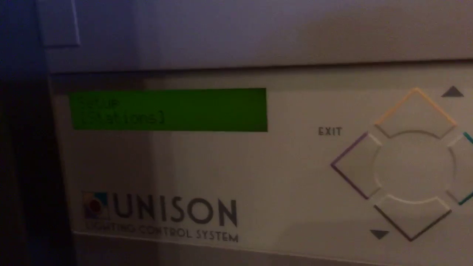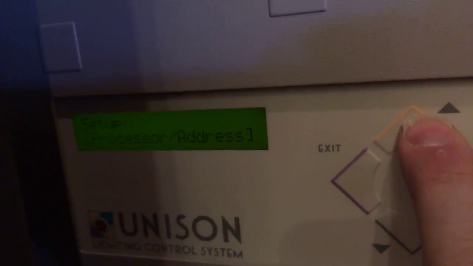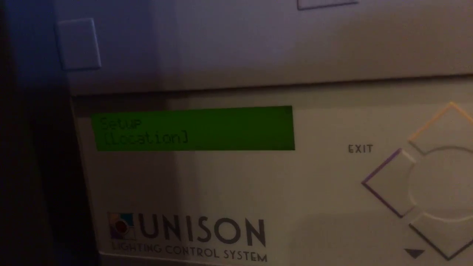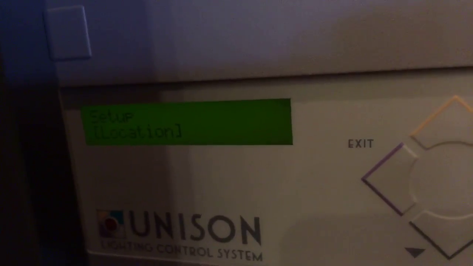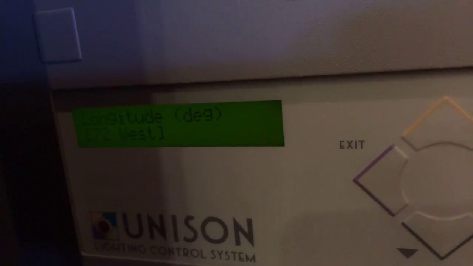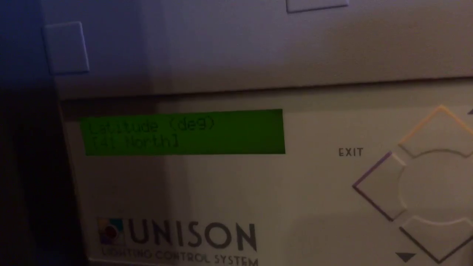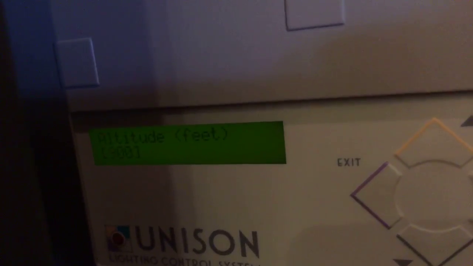you press Enter. Then you go up or down until it says Location. There we go, we're on Location. This is where we're going to set whether or not we're observing daylight savings time. And it should be set correctly, but if you want to check it, press Enter to go into here. And then this is correct, 72 west, 42 minutes. 41 north, 15 minutes.